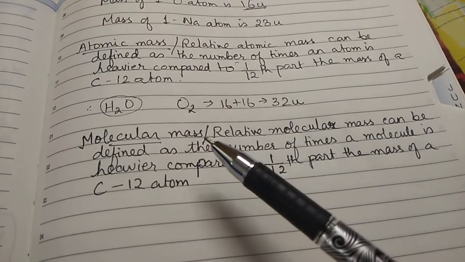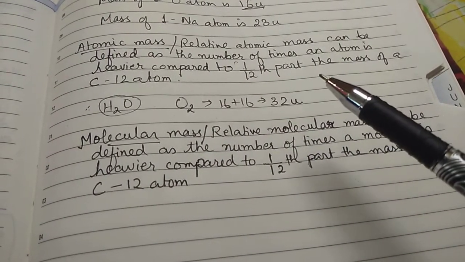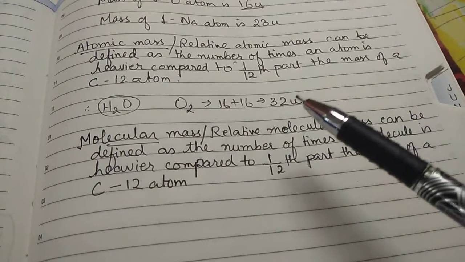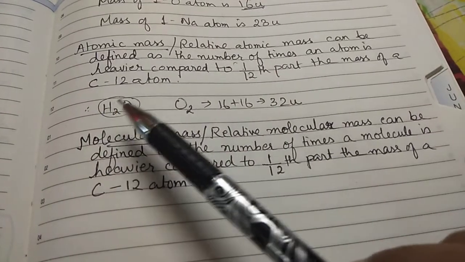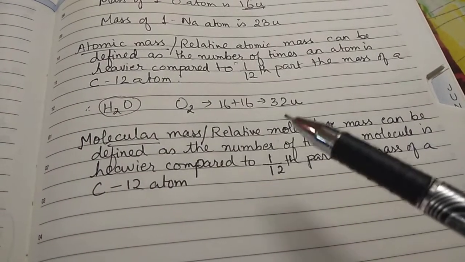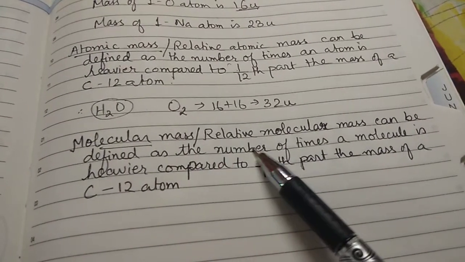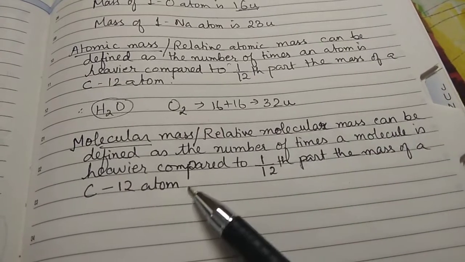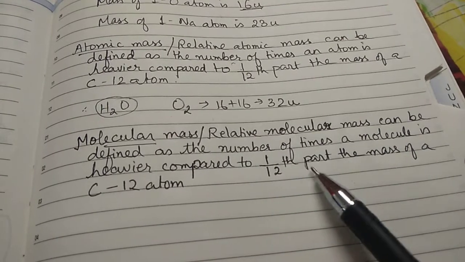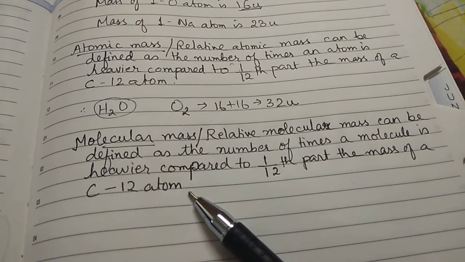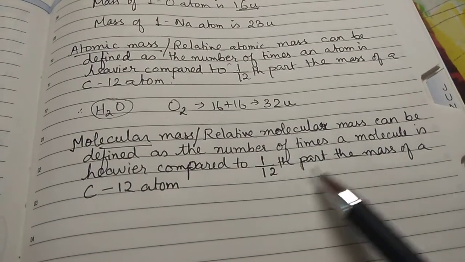Now why are we considering molecules also with this standard? Because just like atoms are very small, their masses are very small, represented by a complex number, same way when atoms come together to form molecules, molecules will also be very small. So we can describe them like this. Molecular mass or relative molecular mass can be defined as the number of times a molecule is heavier compared to 1 by 12 part the mass of a carbon 12 atom. Or instead of writing this, we can say heavier compared to atomic mass unit.